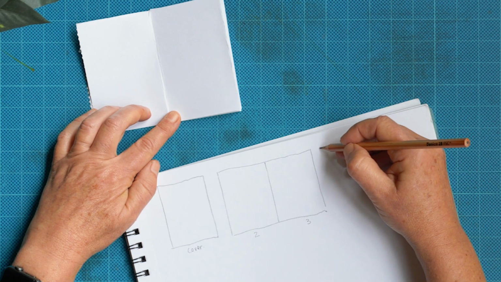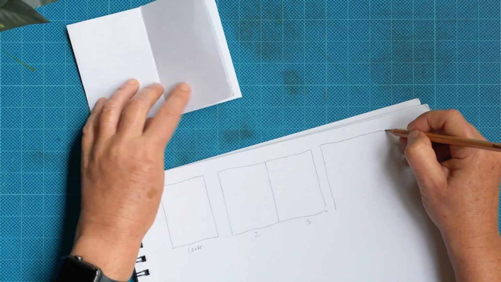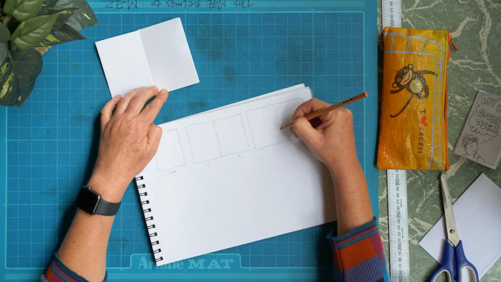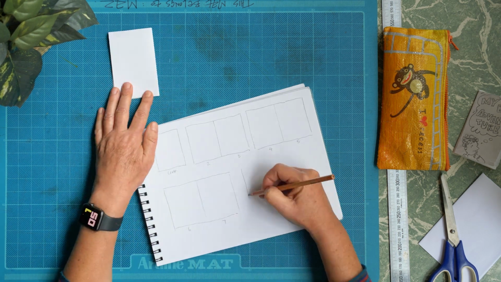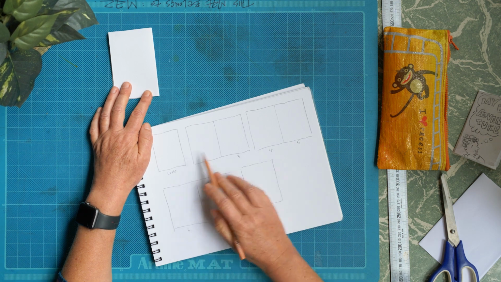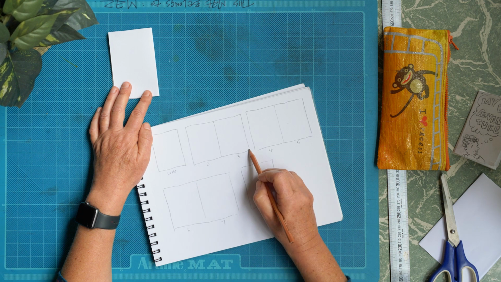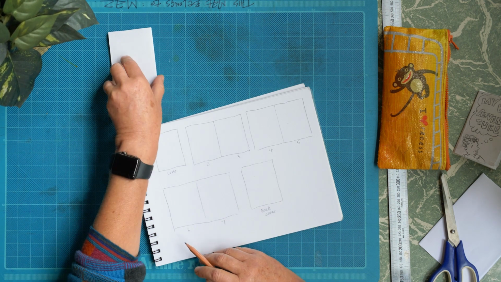And then I've got another double page spread. That's the back cover. Okay, now I can see how many pages I have to fill with my story. And you have to decide what your story is going to be.